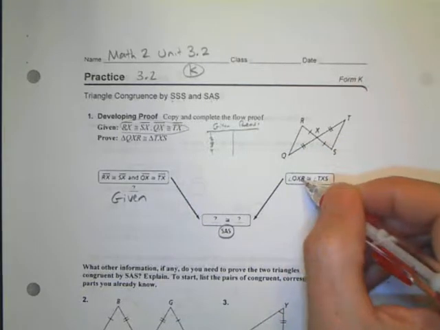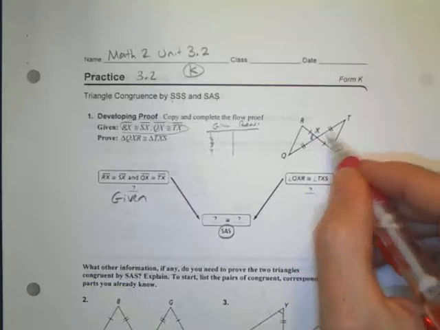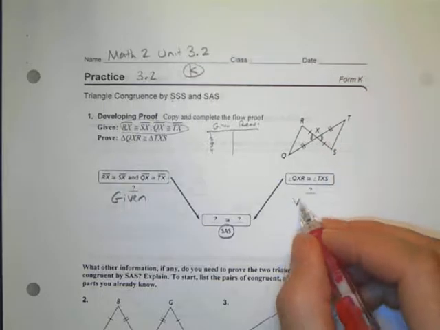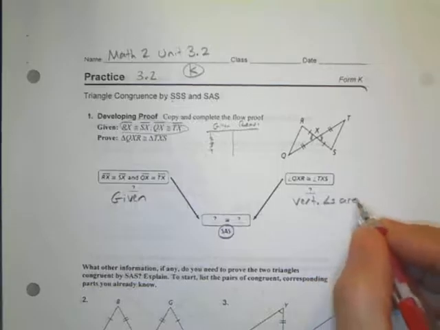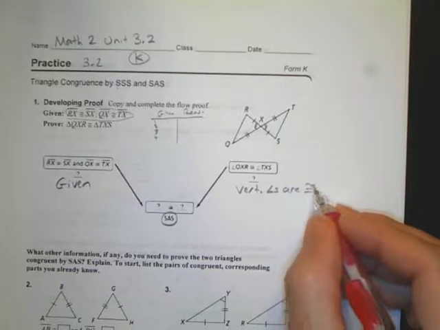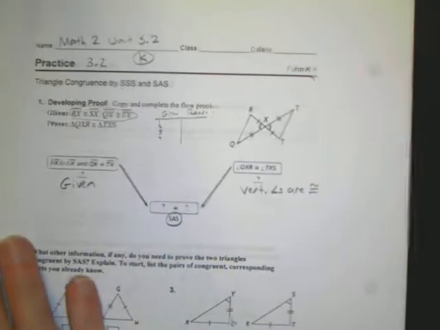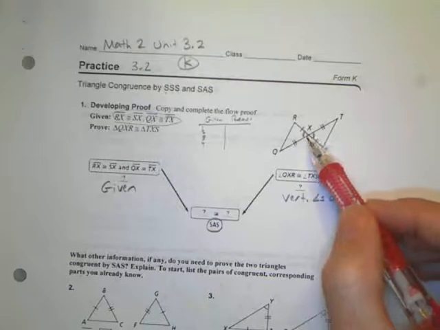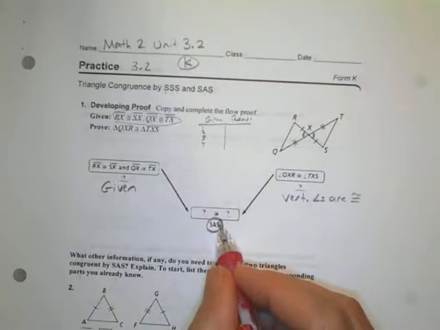It then says that angle QXR, this angle, is congruent to angle TXS, this angle. And we know that's true because vertical angles are congruent. So vertical angles are congruent, so that's true there. And as a result, knowing that we can have sides that are the same and angles in the middle, because we have a side, angle, side, now we can say these triangles are congruent by side, angle, side. And that's kind of what we're working with today.